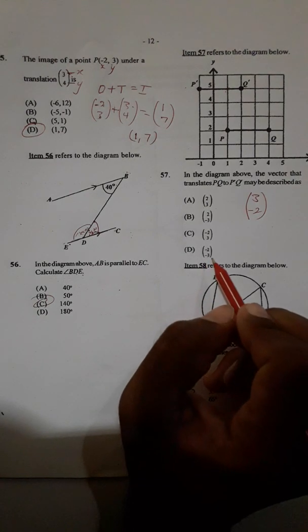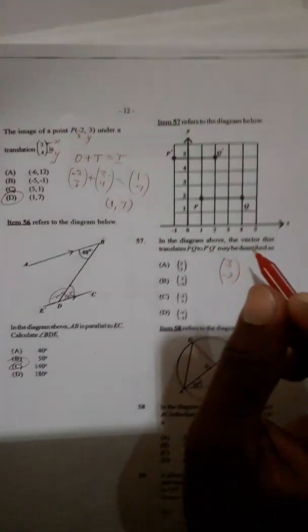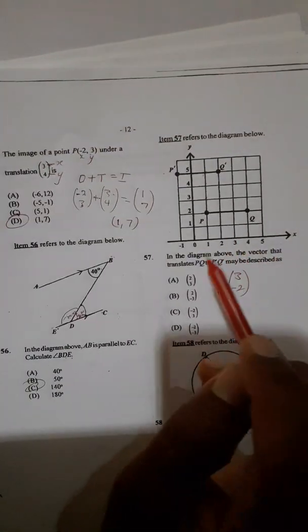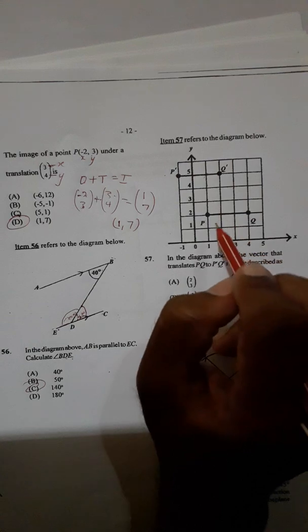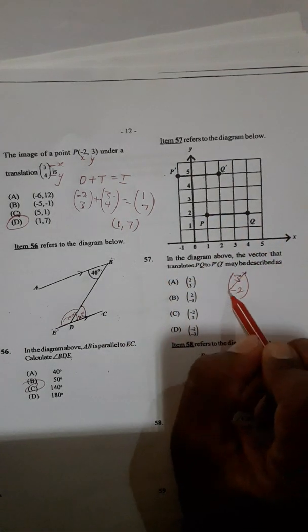Where is it? I don't see the answer here. Okay, let me check again and see if I made a mistake. So, oh, this, yes, I mixed it up.